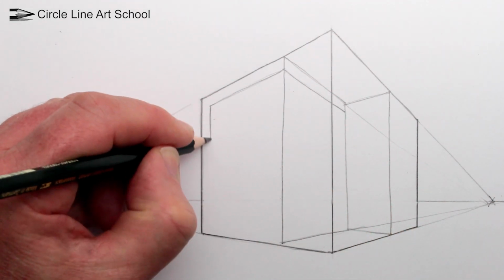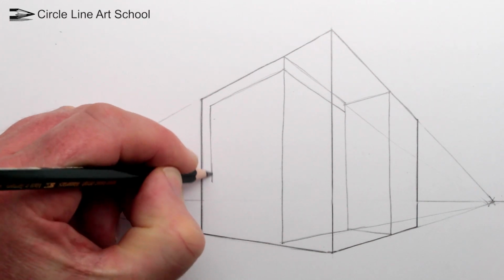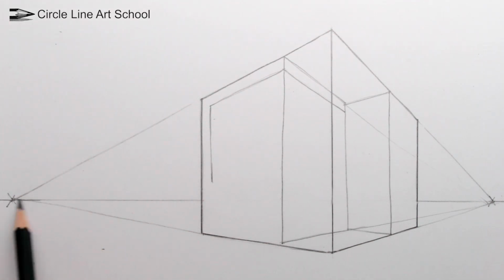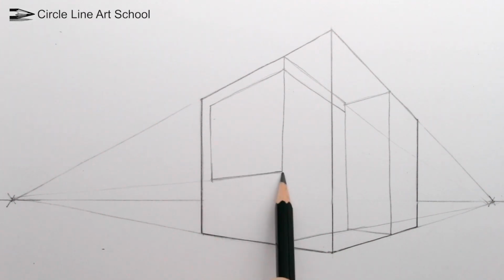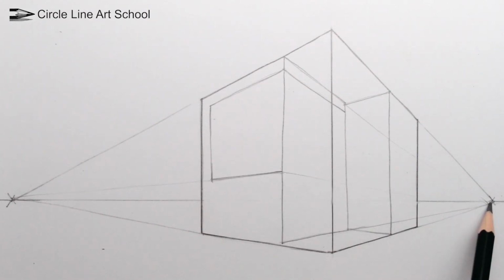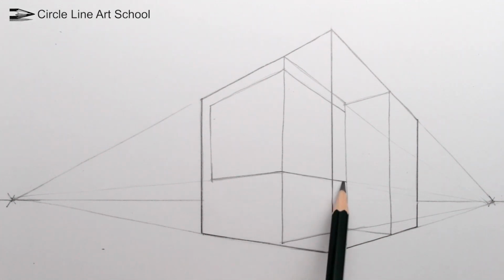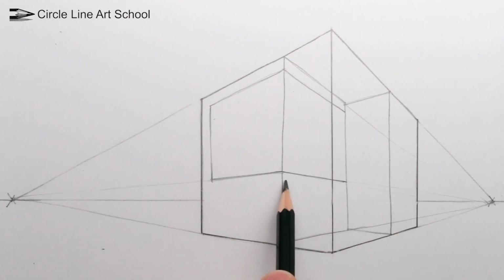Vertical lines in this drawing will all stay vertical. For this drawing, I'm making up the shapes, designing a house as I go along. So for your drawing, I think it would be best if you did the same, using the vanishing points for all the lines that are going away from us.